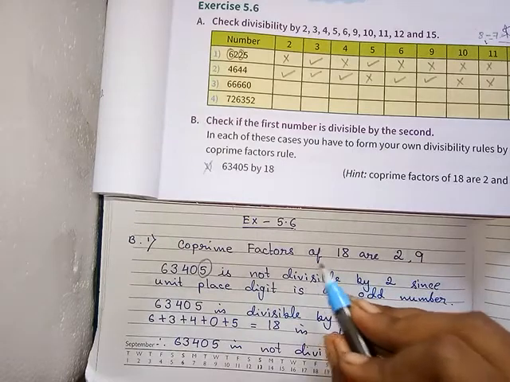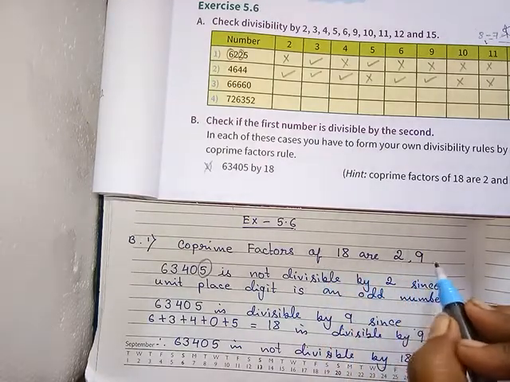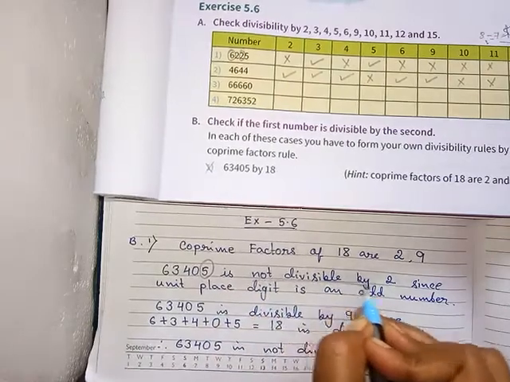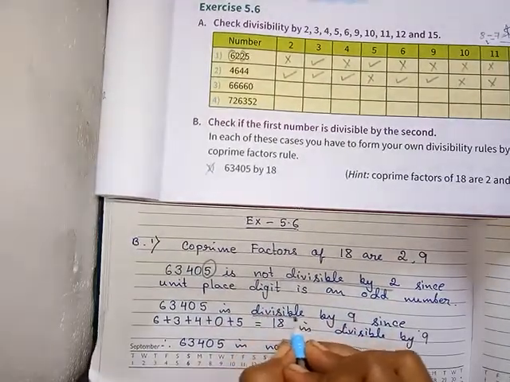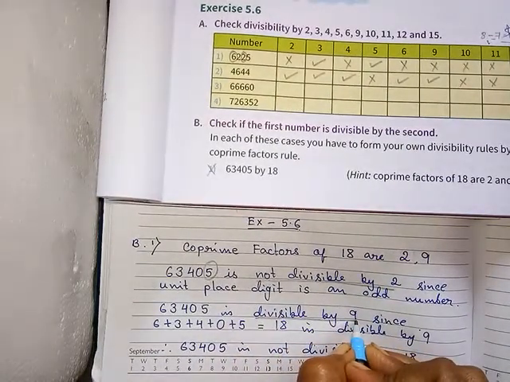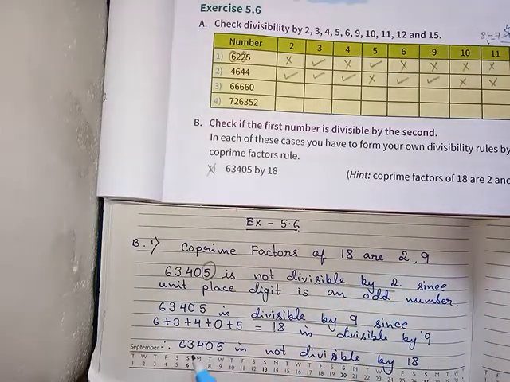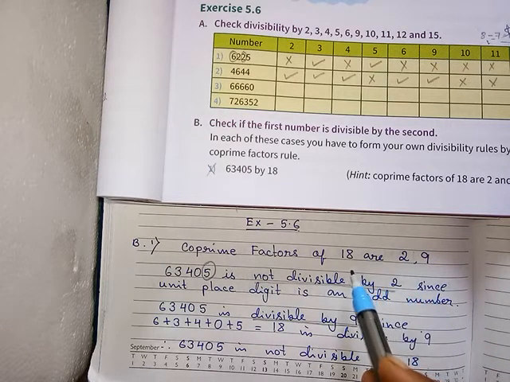So the coprime factors of 18 are 2 and 9. This number is not divisible by 2, and this number is divisible by 9. Since it is not divisible by 2, the number 63405 is not divisible by 18, because 2 is a factor of 18.